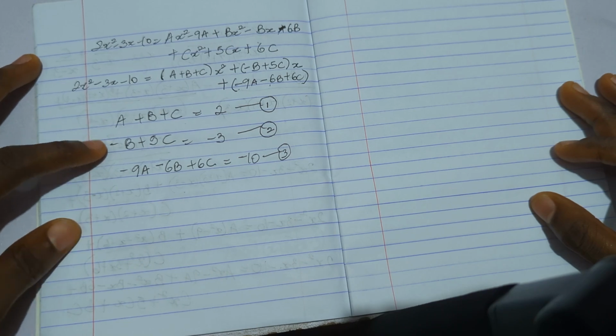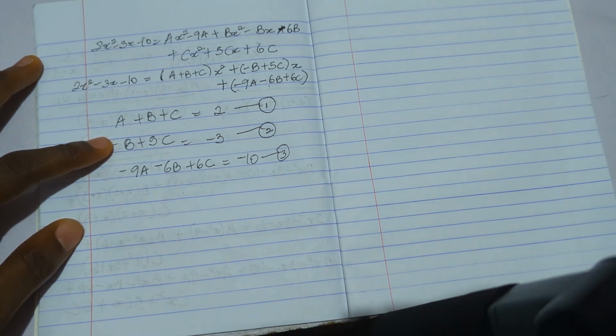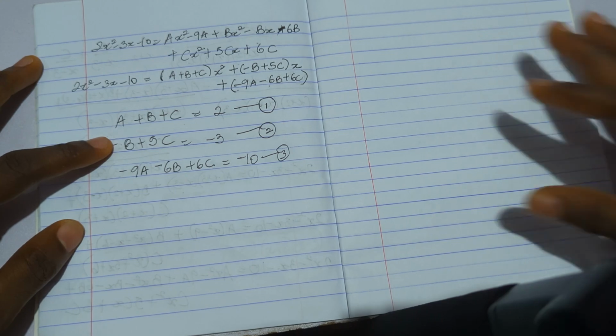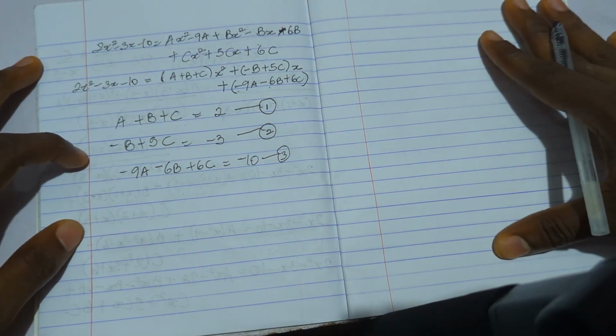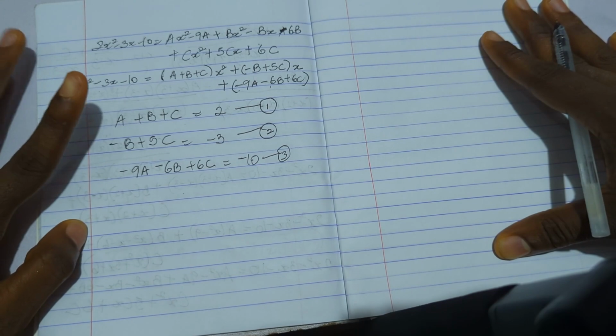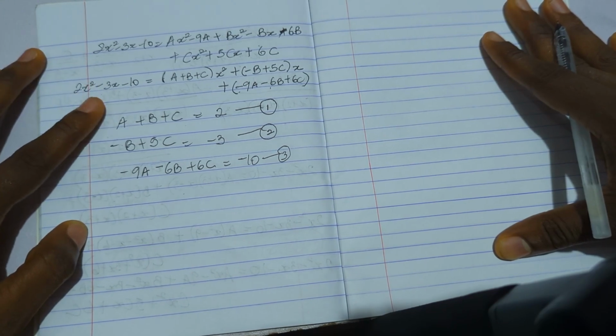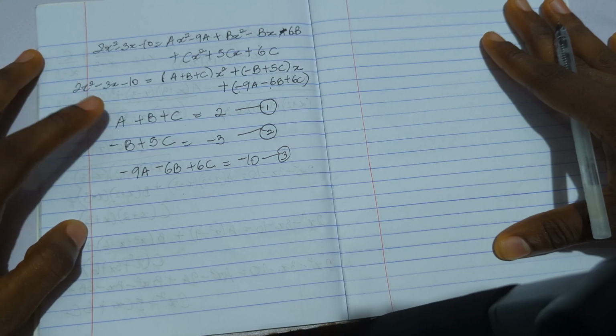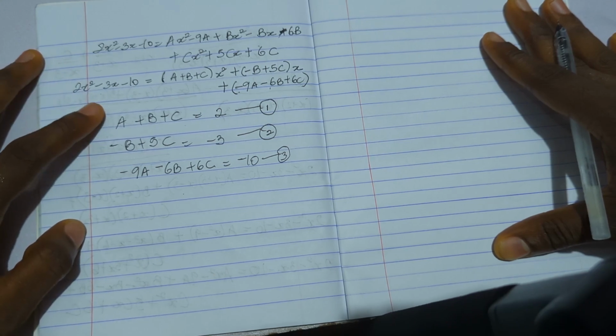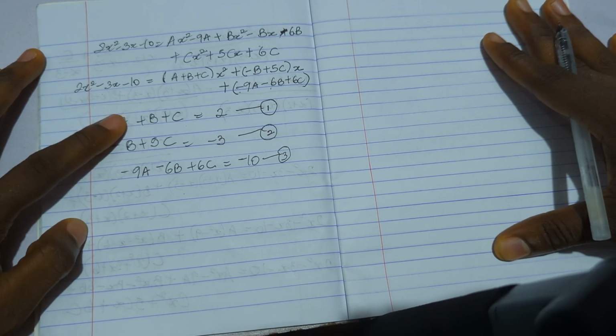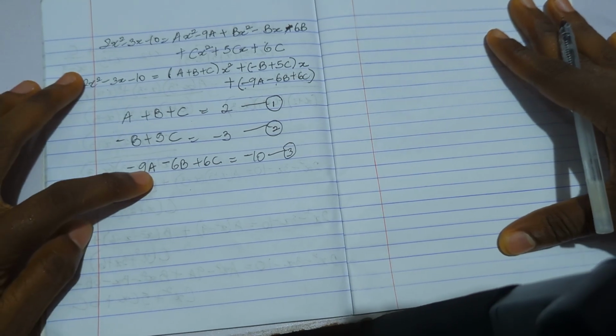We would try to take 2 equations from the 3 equations. Those 2 equations must contain only the same 2 terms. So if you work with equation 1, we have a and b, and we have equation 2, we have what?